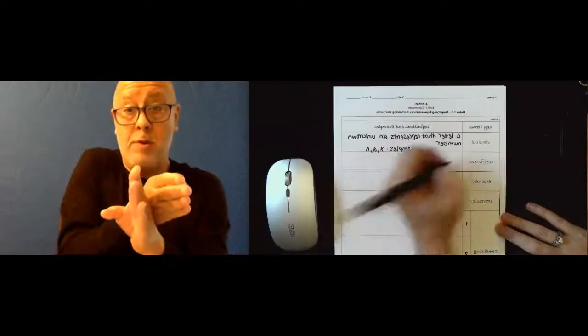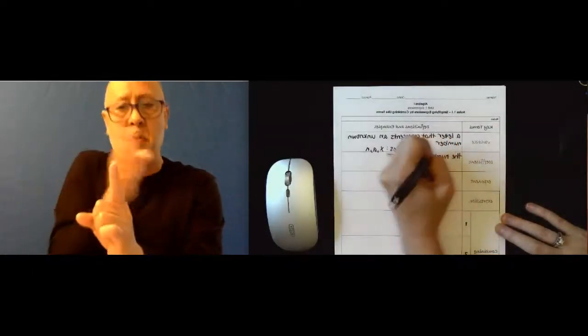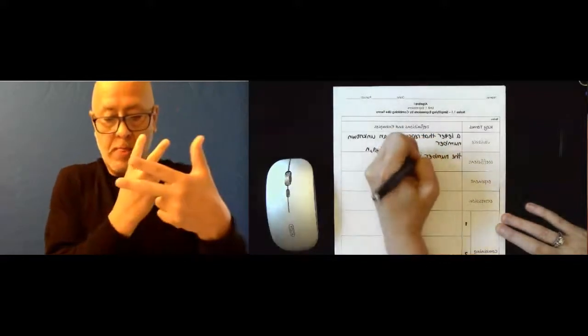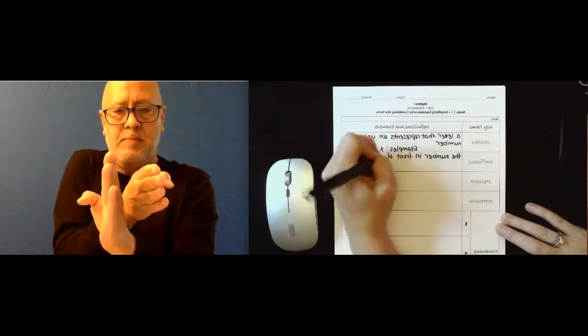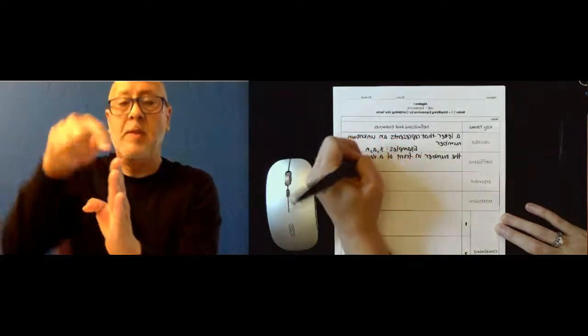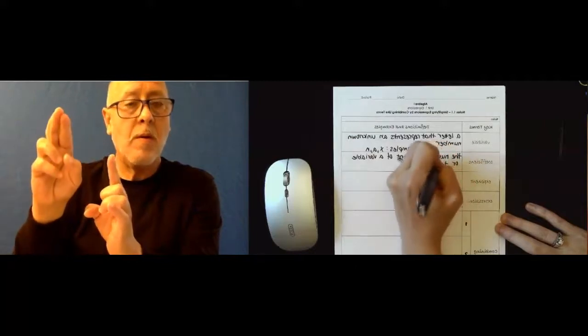Coefficient is the number in front of a variable or a term.